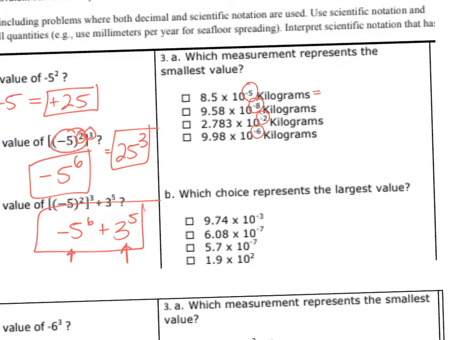So this one is equal to, you add 4 zeros to the front because it is a negative exponent. So if there's a negative exponent, you move it in the negative direction. So I have 8.5, and I'm going to move it 5 times because it's a -5. 1, 2, 3, 4, 5. Put a decimal there. 1, 2, 3, 4. Okay. Now let's look at the next one.